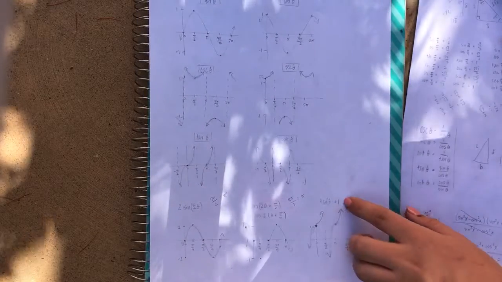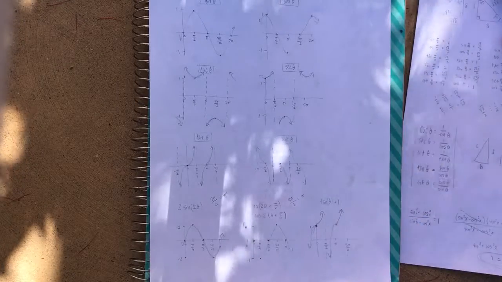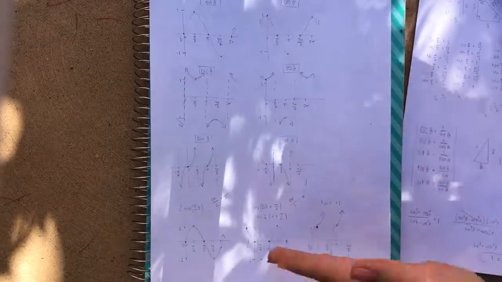And tangent here, tangent theta plus 1, is just a vertical shift up 1. So everything is just going to be added 1. You just add 1 to every y value. And it's going to retain its shape for the most part.